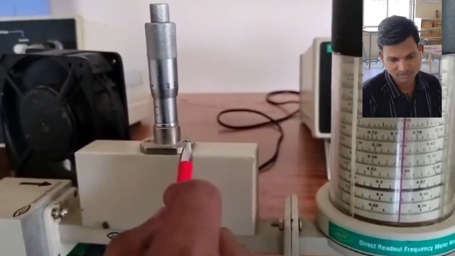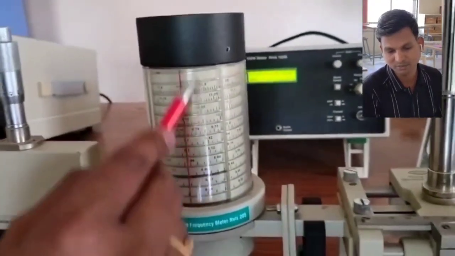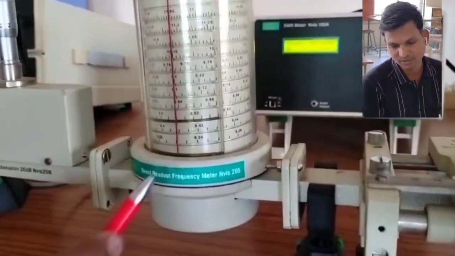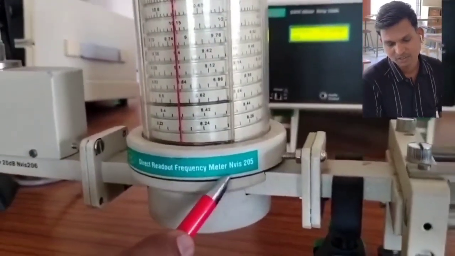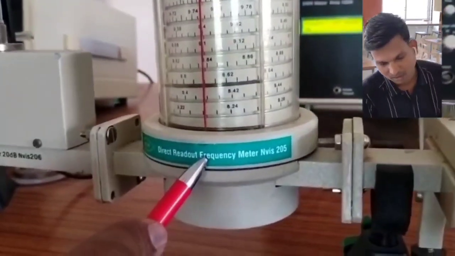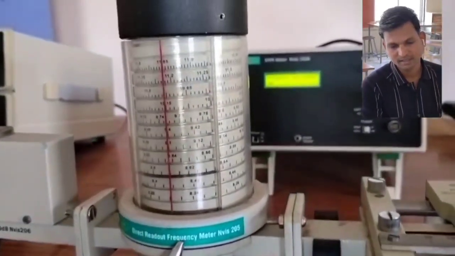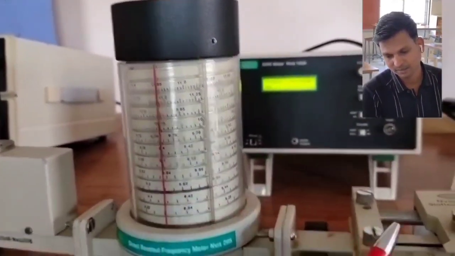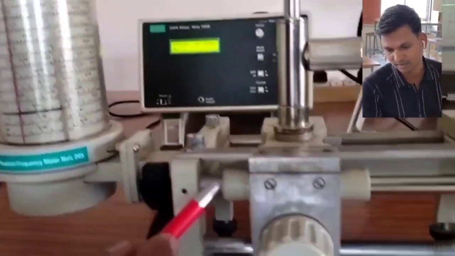Okay. Next, coming to this next device, what is the name of this device? Frequency meter. With the help of this frequency meter, students are able to calculate the value of cutoff frequency. Okay, right. Next device. What is the next device in the microwave bench setup?